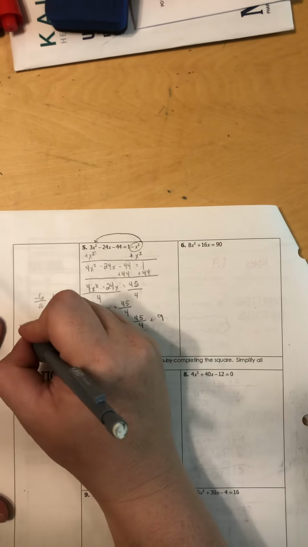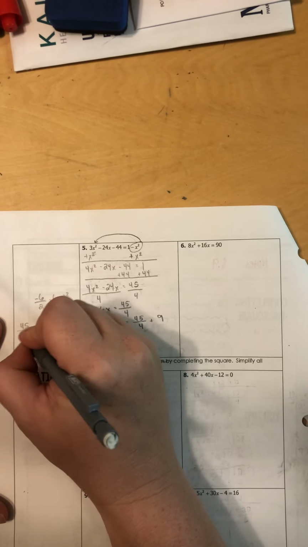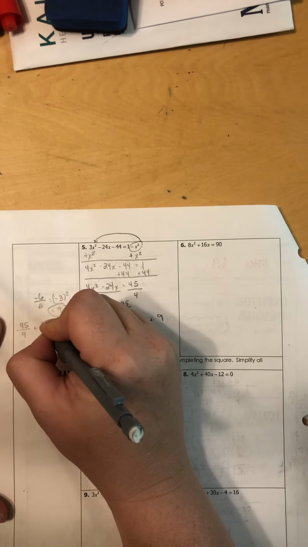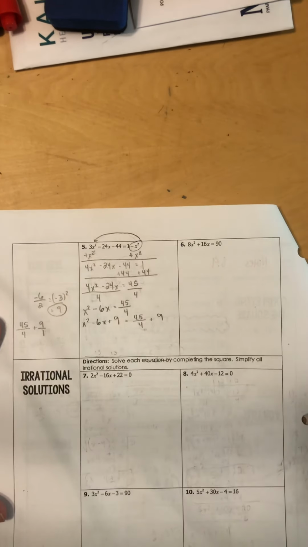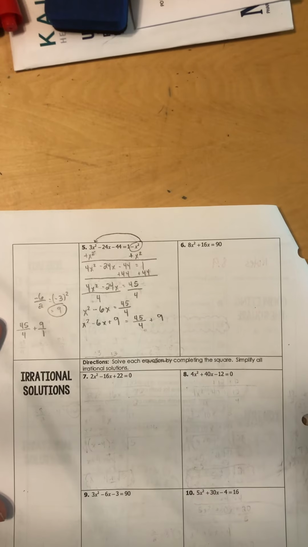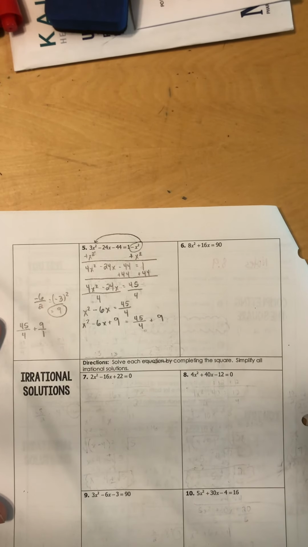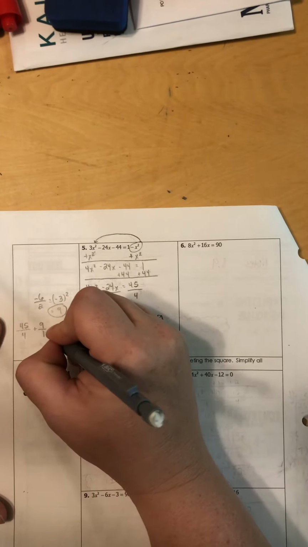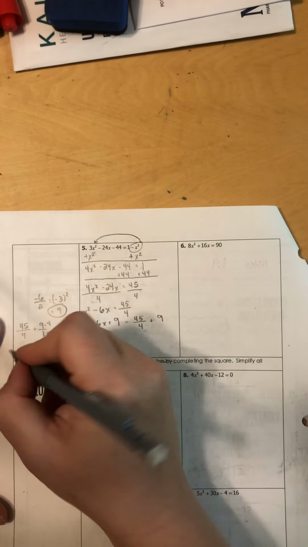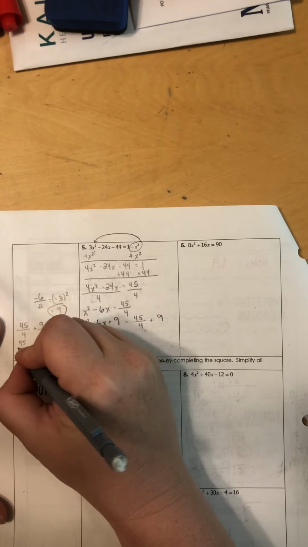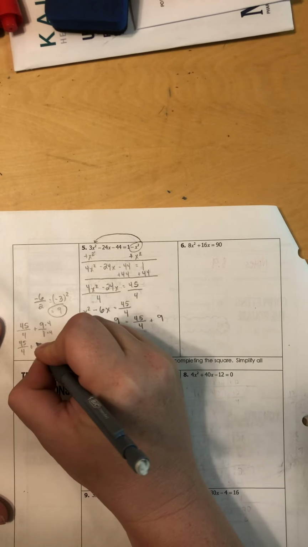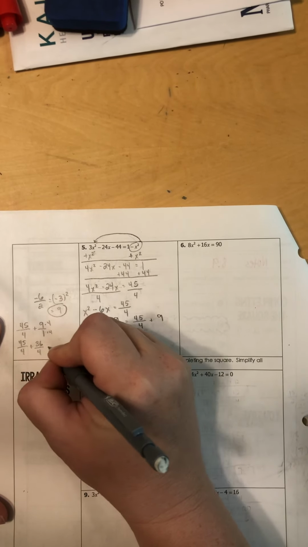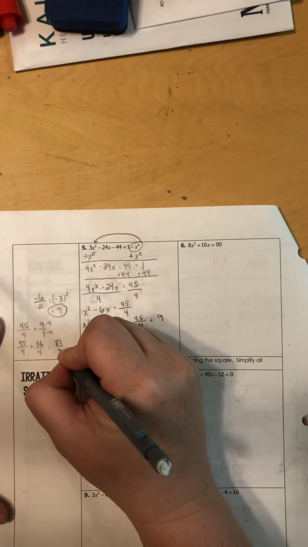I'm going to do this off to the side, so 45 over 4 plus 9 over 1. Sorry, multiply by 4, which gives me 45 over 4 plus 36 over 4, which gives me 81 over 4.